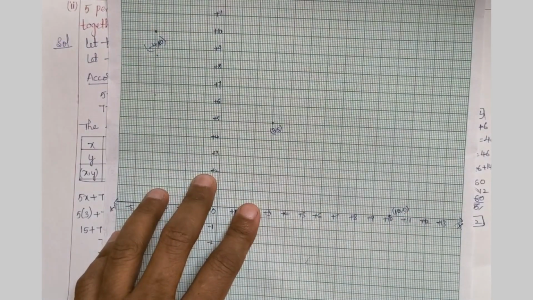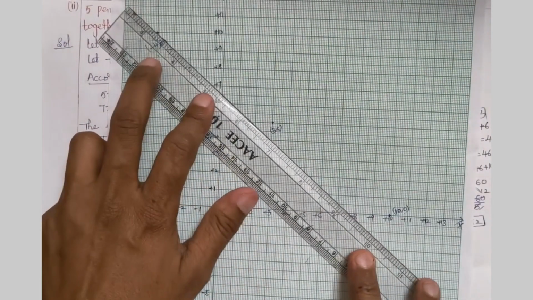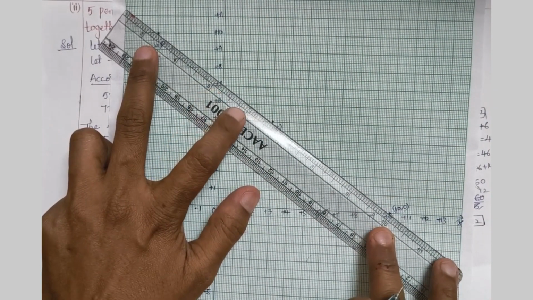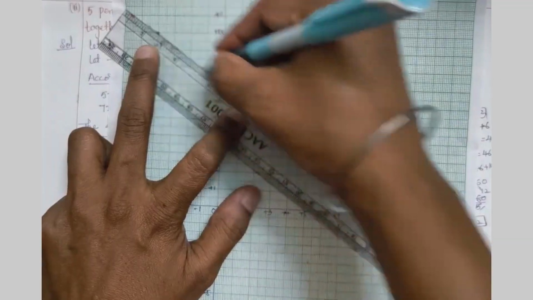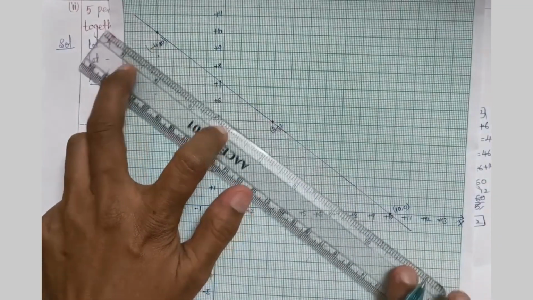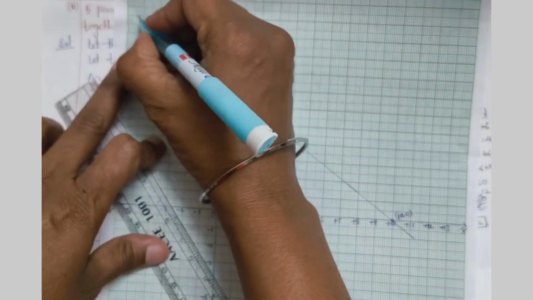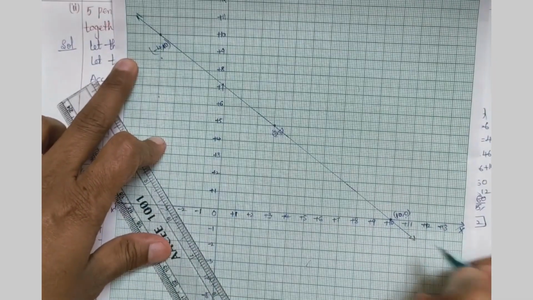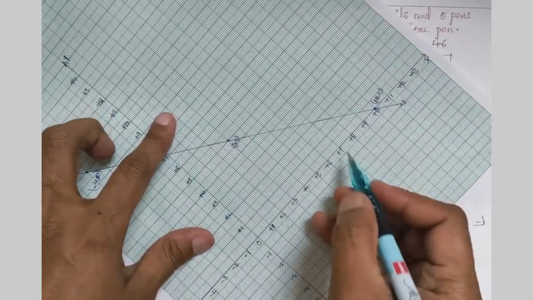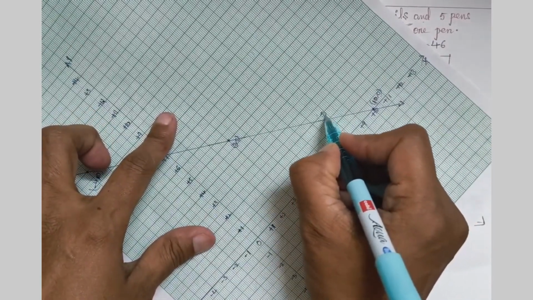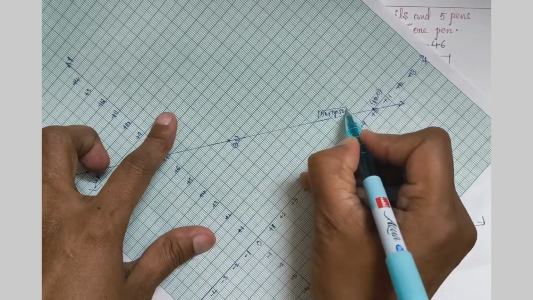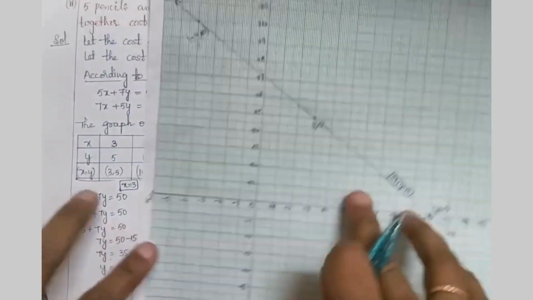So take a scale and join it. See here, I am joining. Carefully join this one. Okay, now joining. You do it with pencil, but to make it visible I am showing with the pen. See here, put an arrow mark, and here also an arrow mark. Axis name, what is there? 5x plus 7y is equal to 50. Right here, 5x plus 7y is equal to 50. This first line is over.